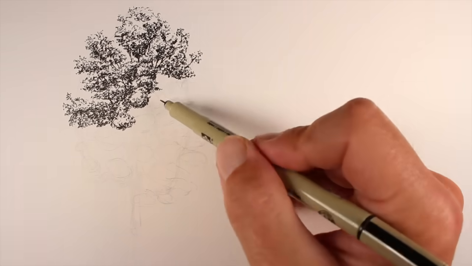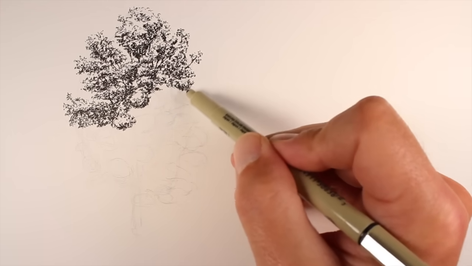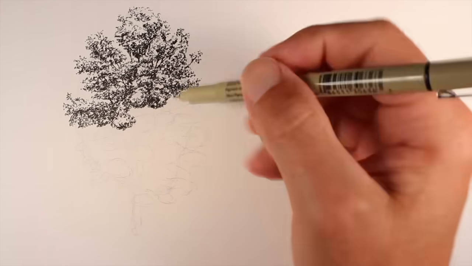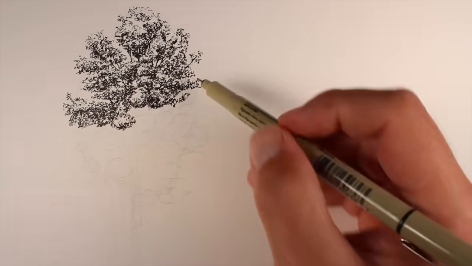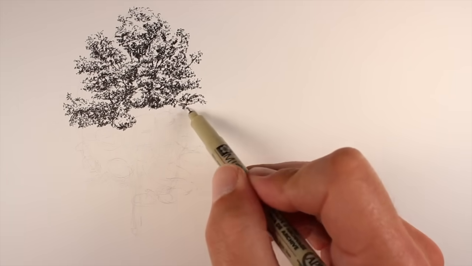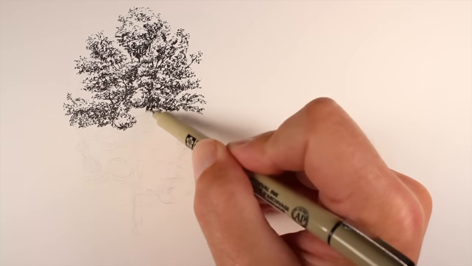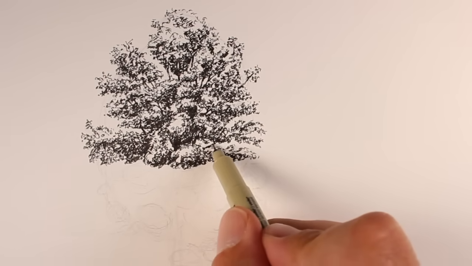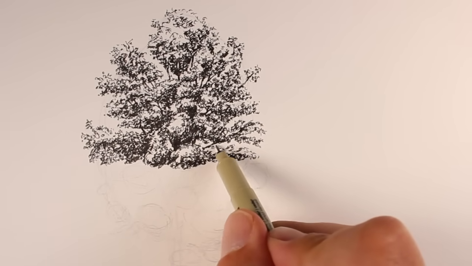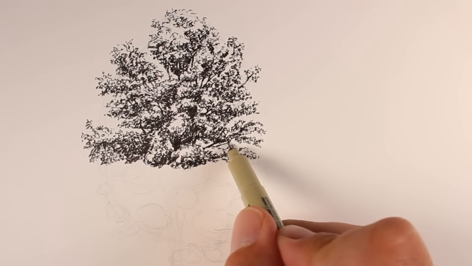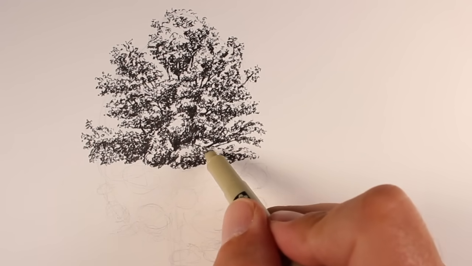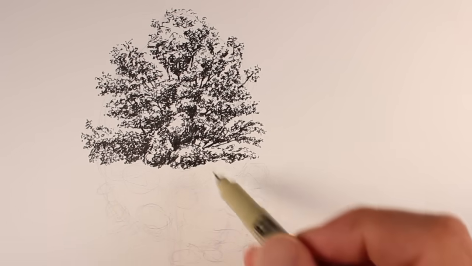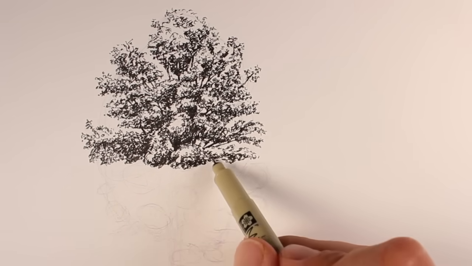Now, this process, of course, is a patient process. You have to work slowly here if you want to build up a consistent texture. It's important to make sure that the textural marks that you create are consistent. If your marks are not consistent, then you're not going to create the illusion of a realistic tree. In other words, if you start with small strokes or small patterns to create the illusion of the leaves, and then later get a bit larger with your marks, this is going to lead to an inconsistency and take away from the realism of your drawing.